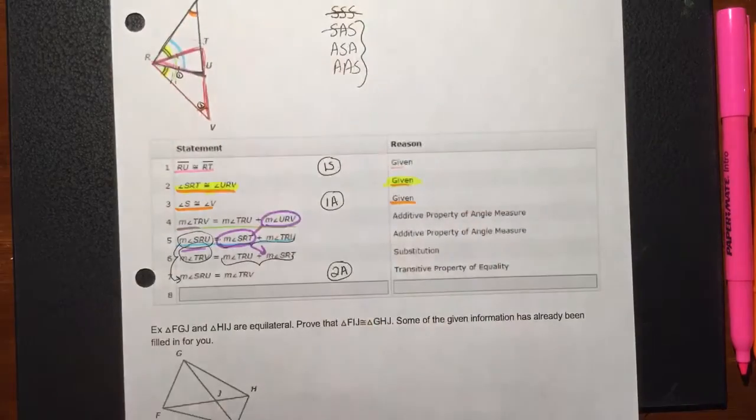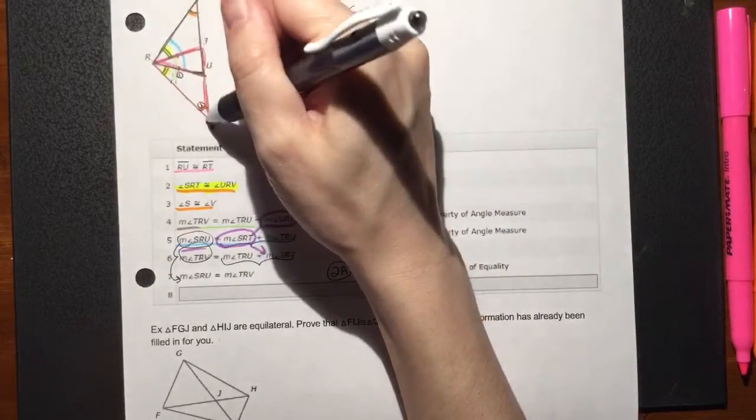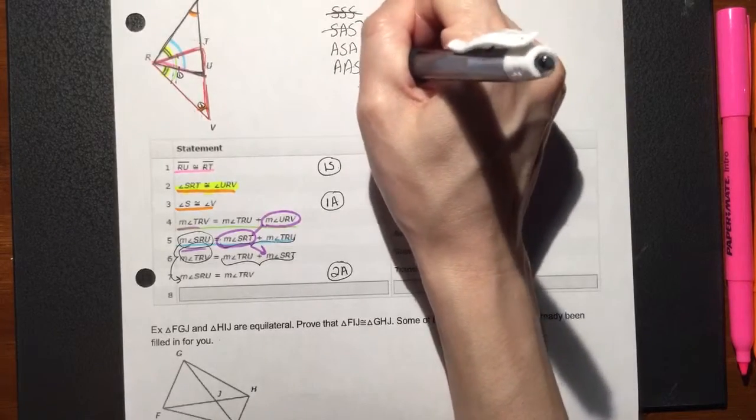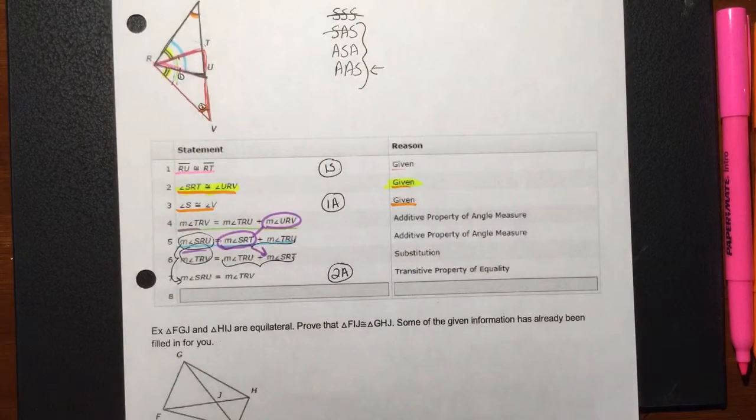And if it was going to be an included side, it would have to be side RV, and it's not, so it's looking like it's going to be angle, angle, side. We need to check our other triangle to make sure though.